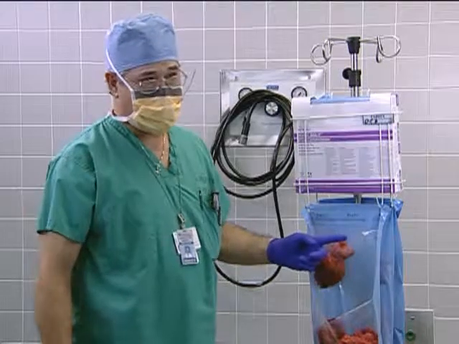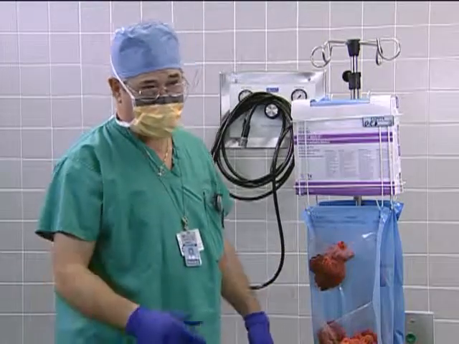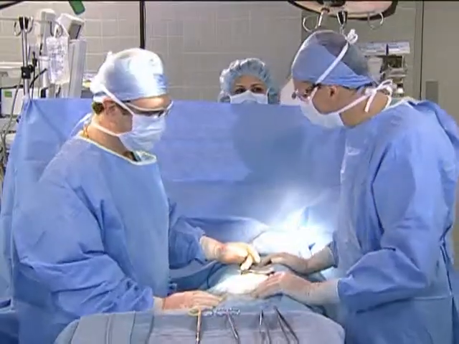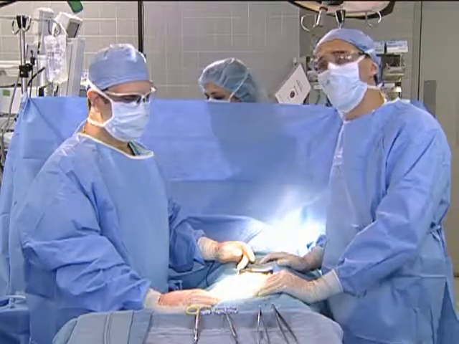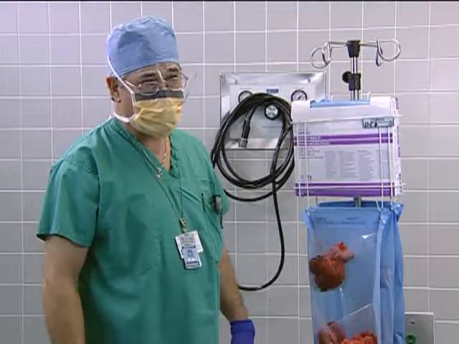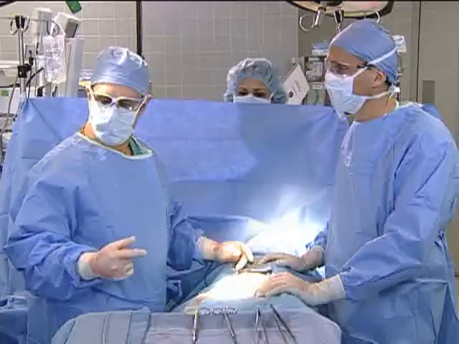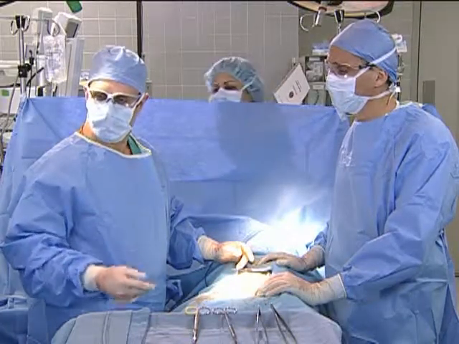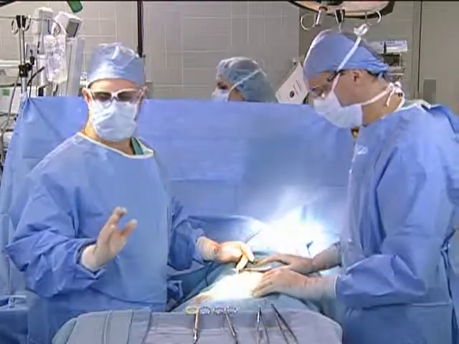Dr. Berger, Dr. Albo, we're missing a lap pad. Would you mind checking the field, make sure it's not hiding somewhere? Rob, I can't believe this. There seems to be an epidemic of missing laps in this OR lately. Rob, have you looked everywhere? Did you check the floor, the kick bucket, the trash? Take a look again. I'm sure you'll find it.